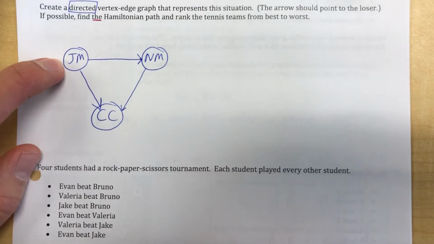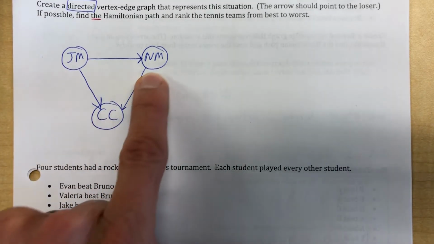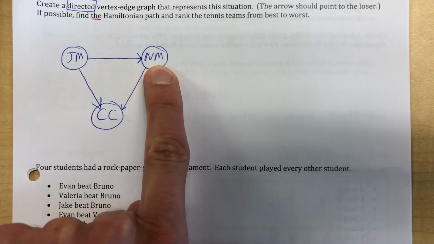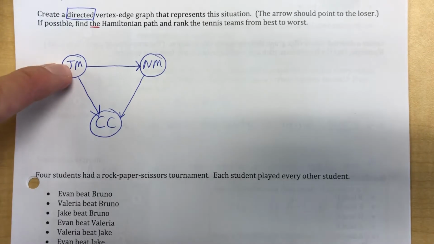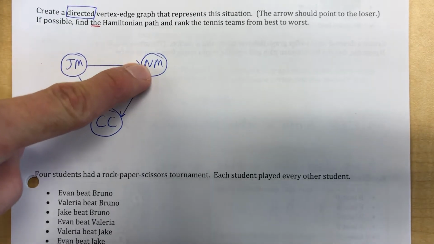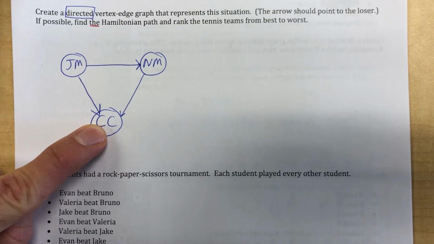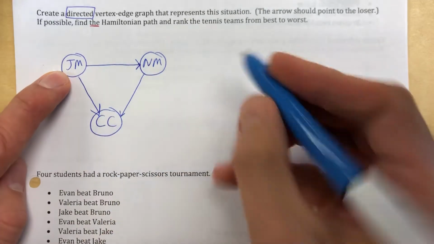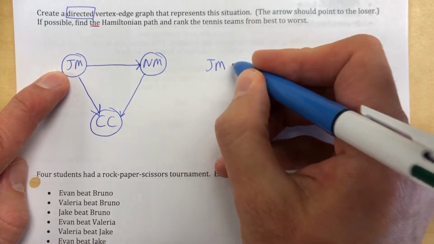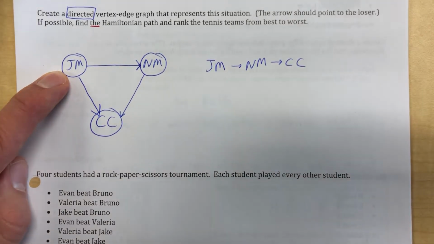Let's start at Jordan Matthews. If we start at Jordan Matthews and go to Chatham Central, we never got to Northmore. That's not the Hamiltonian path. Here goes. Jordan Matthews to Northmore to Chatham Central. That is the only way to go and do a path and touch all 3 vertices. So Jordan Matthews to Northmore to Chatham Central.